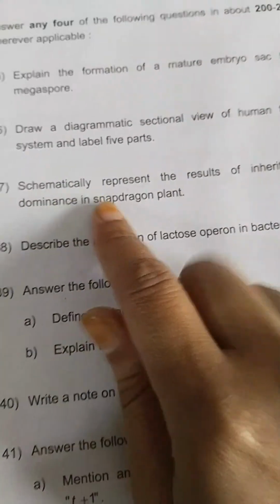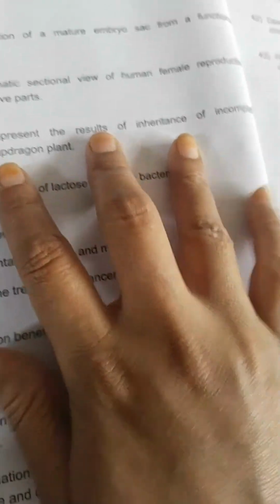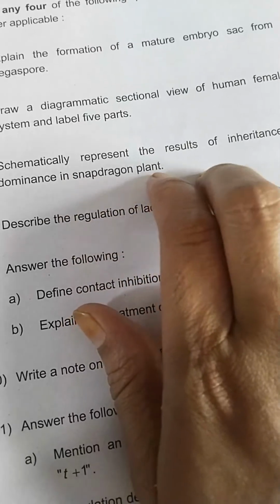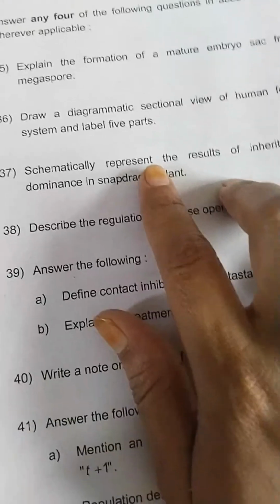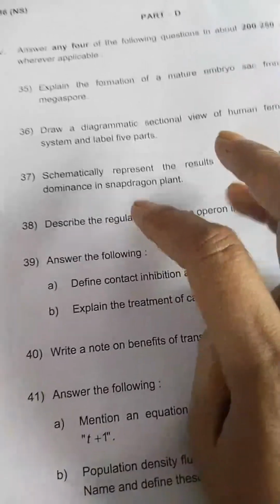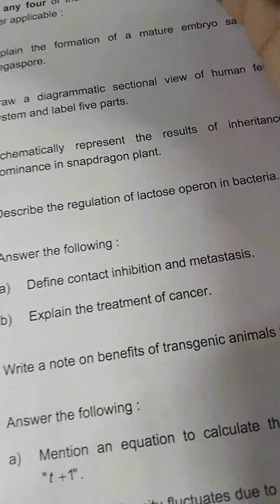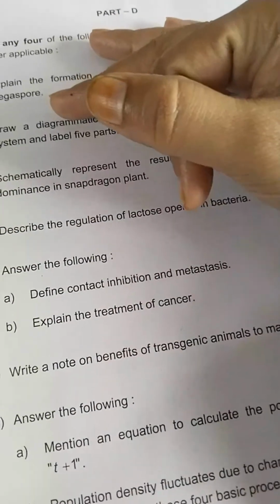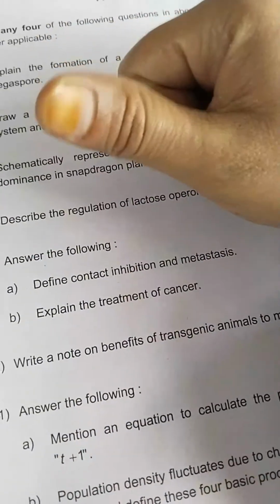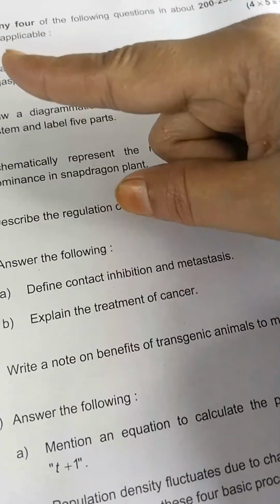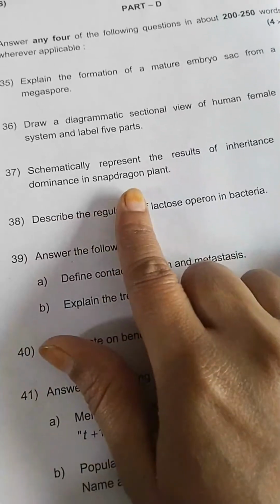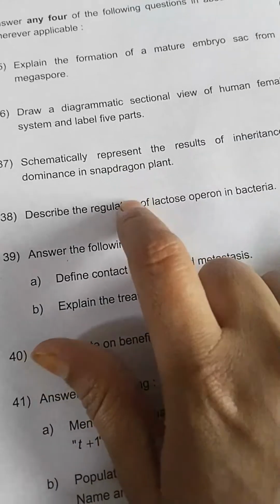Next question we have: schematically represent the result of inheritance of incomplete dominance in the Snapdragon plant. First we need to write the statement, after that produce the parent generation, then show the self crossing, then give the Punnett square, then give the phenotypic ratio, and next to that give the genotypic ratio. This will carry 5 marks.